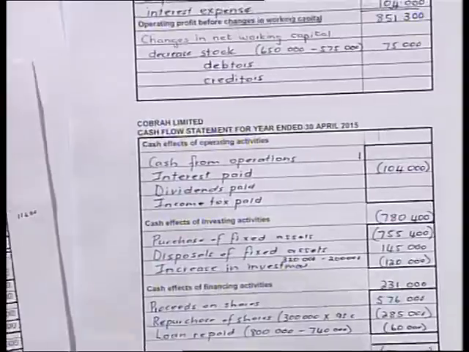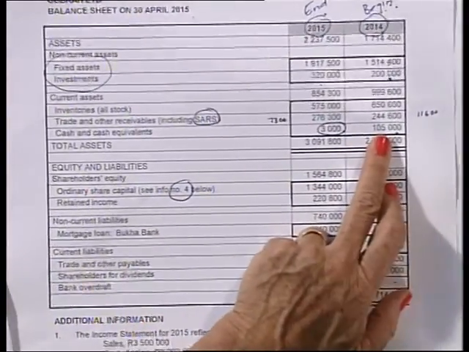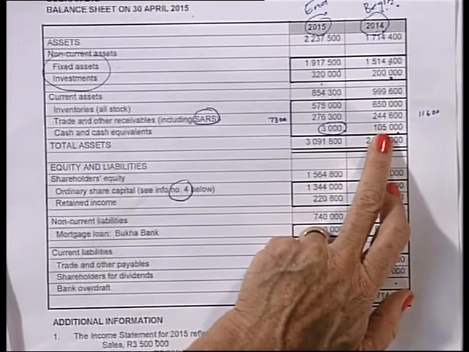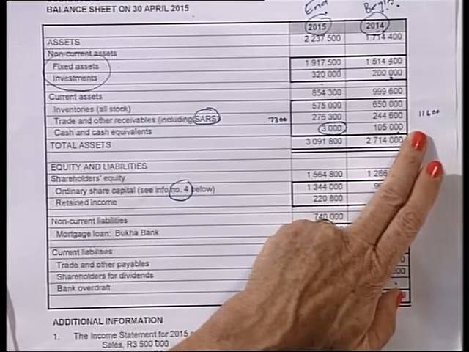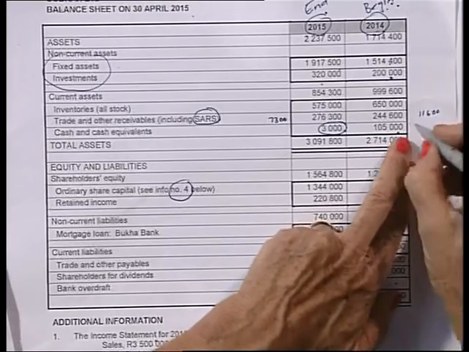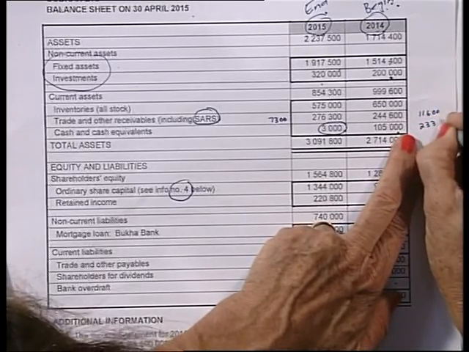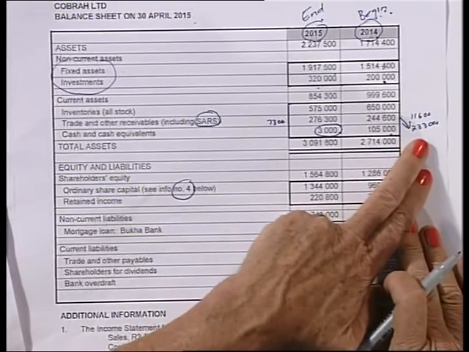And now if you look at debtors at the beginning of the year, I say 244,600. I subtract the 11,600 because it's going to be a figure you use on its own, and then you come to 233,000. So this amount without SARS is 233,000.